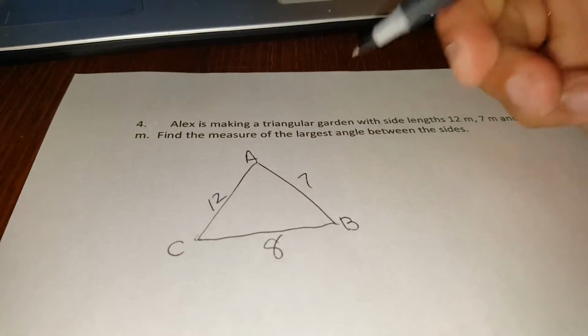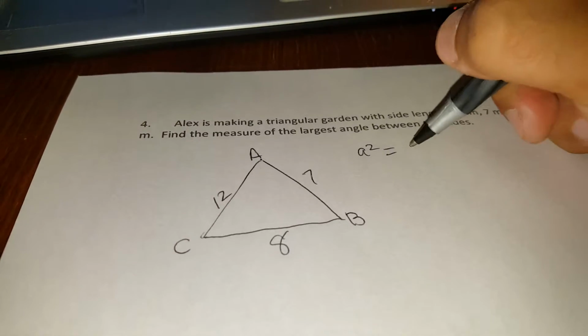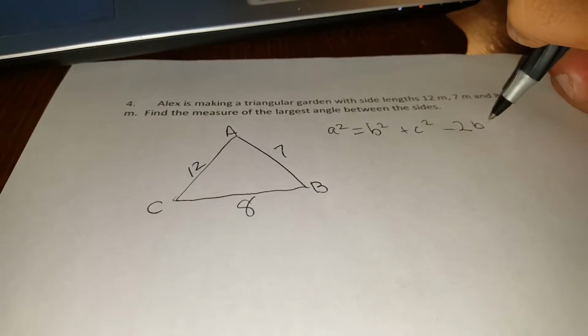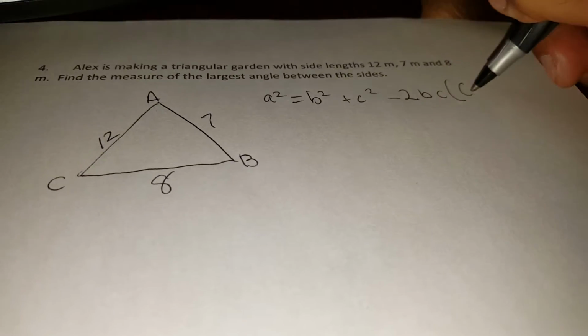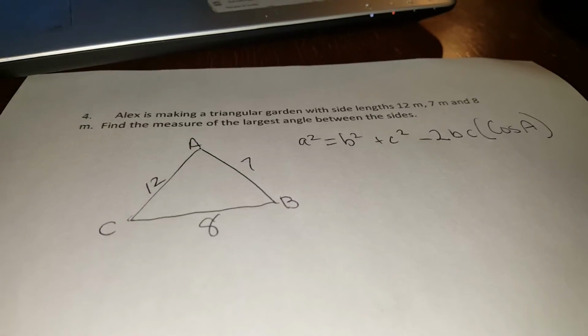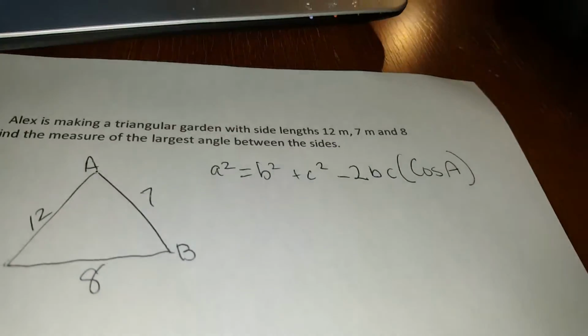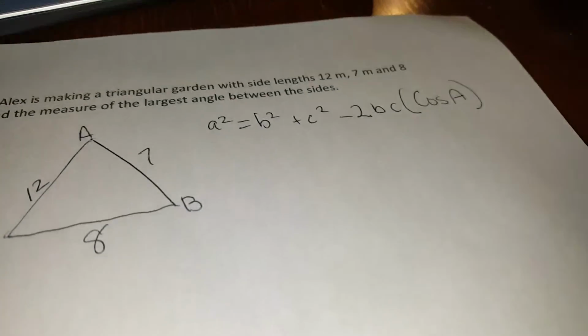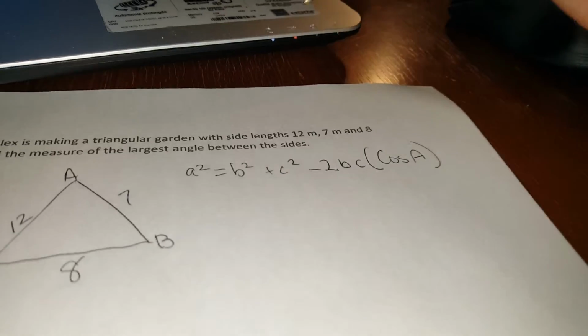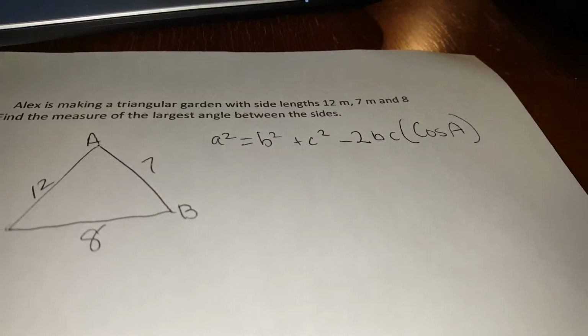Your equation is a squared equals b squared plus c squared minus 2bc times cosine of A. You can rearrange this. Now, do not divide by all of this stuff because it's going to get quite messy, and I think it's too complicated.